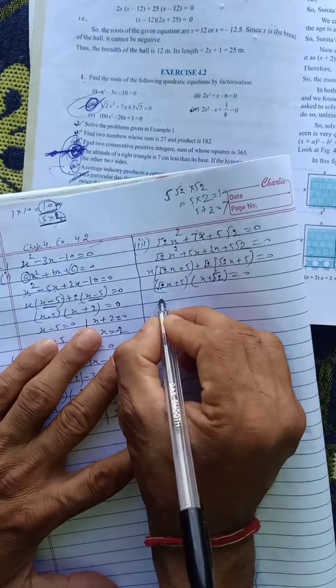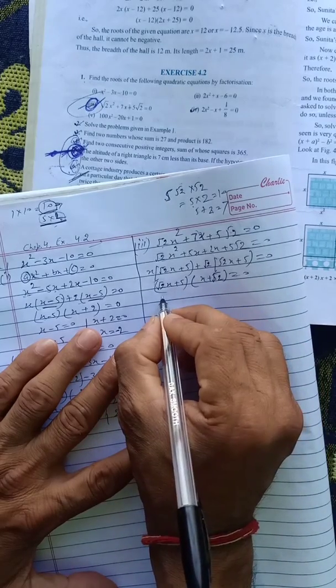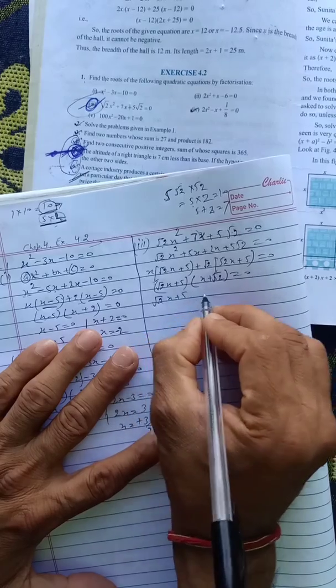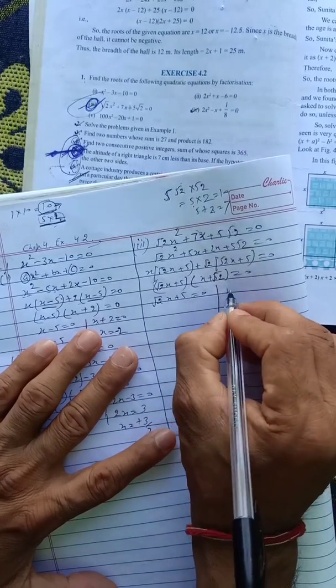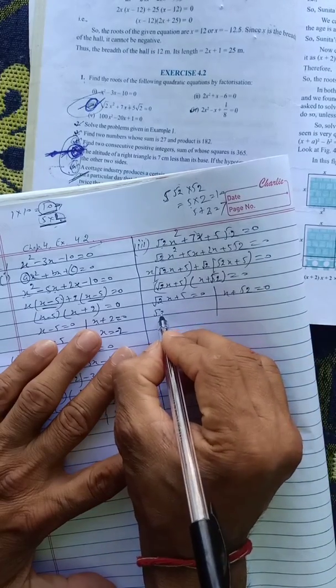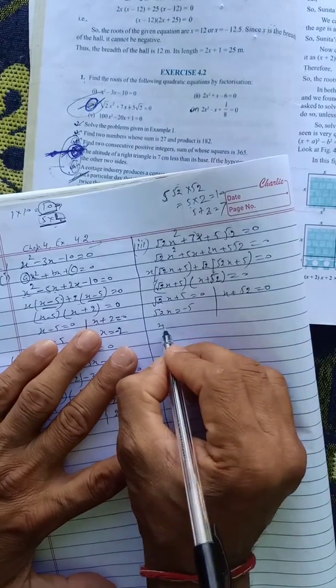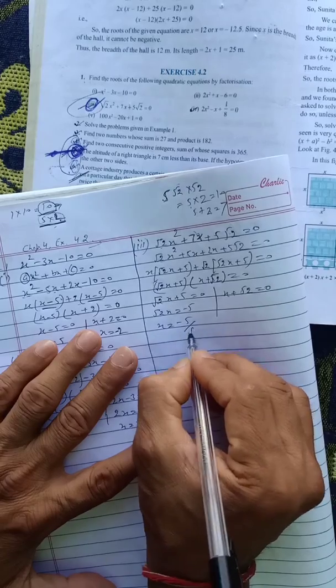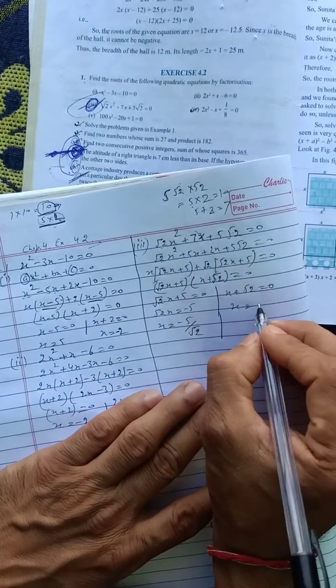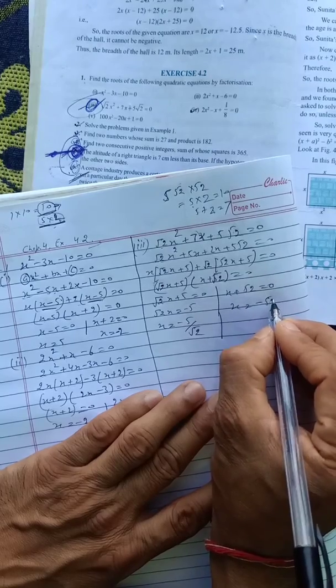Again compare these two factors: root 2 x plus 5 equal to 0, x plus root 2 equal to 0. Root 2 x equal to minus 5, or x equal to minus 5 by root 2, and x is equal to minus root 2.